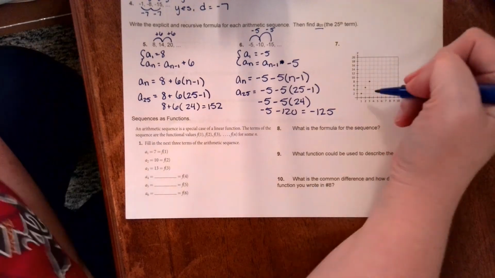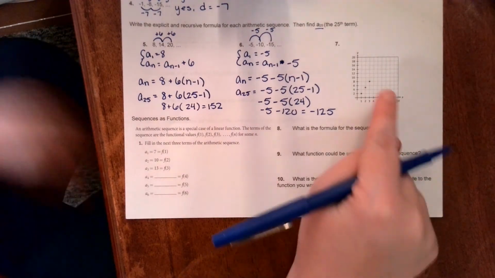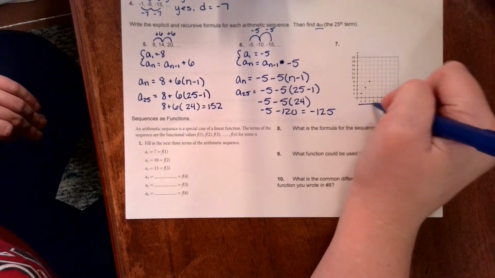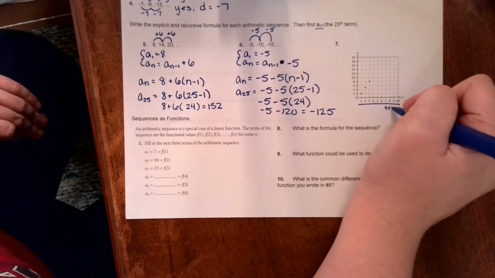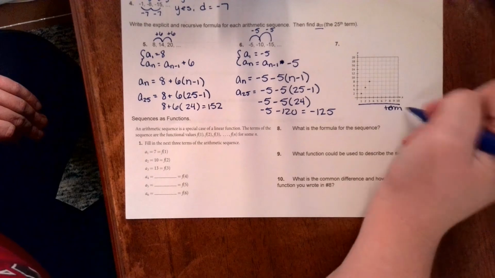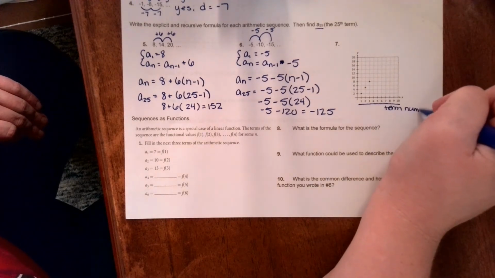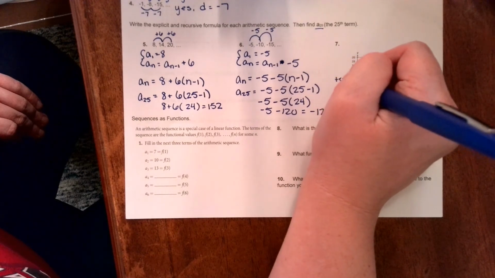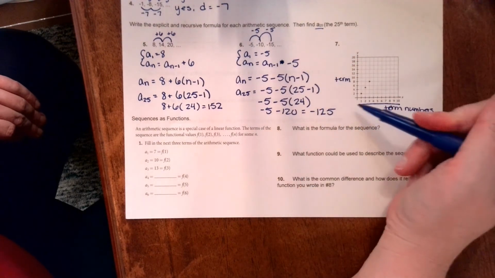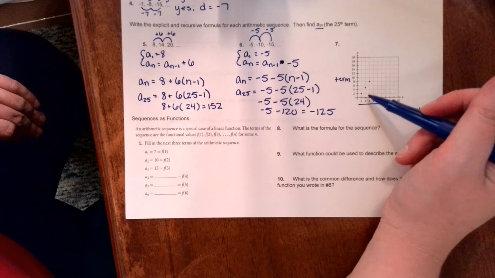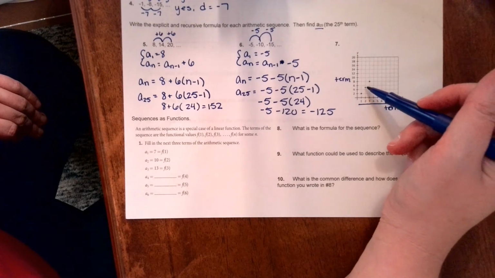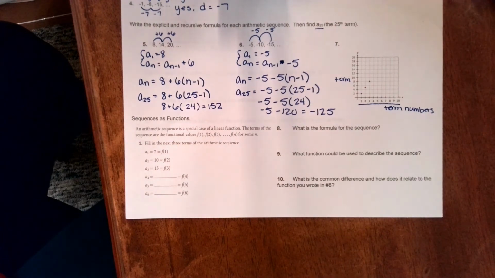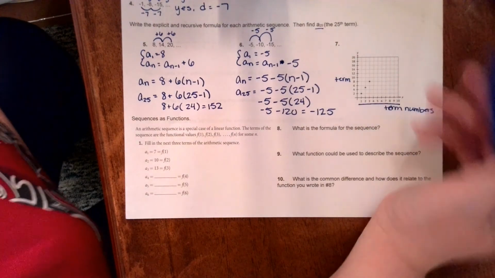Okay, number 7. So this one's a little different because it's a graph. It doesn't look like a sequence. So our x-axis is the term numbers, and my y-axis is the actual term. So this is telling me that my first term is 2, my second term is 5, my third term is 8. So there we go, I've got my sequence.